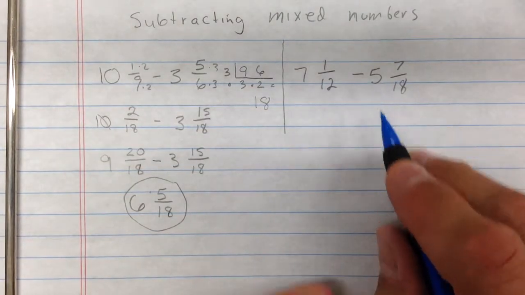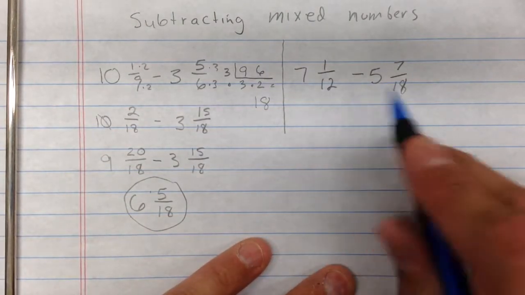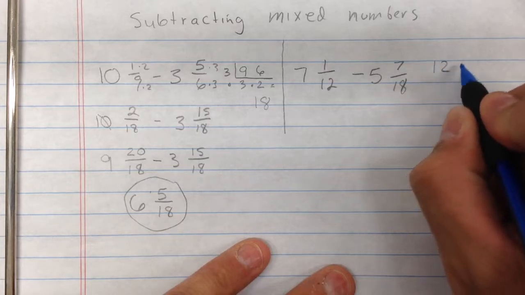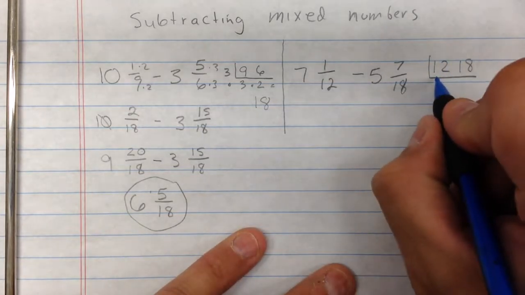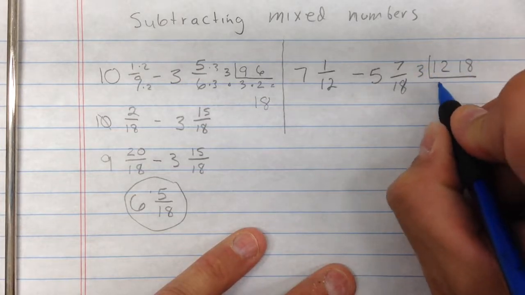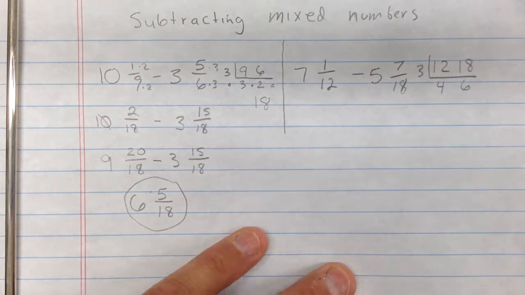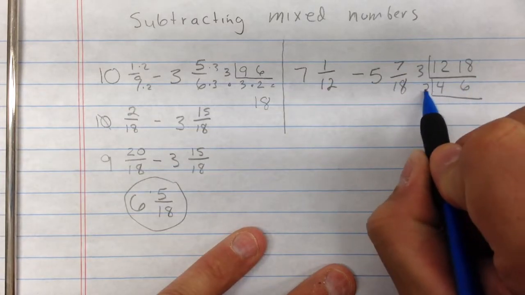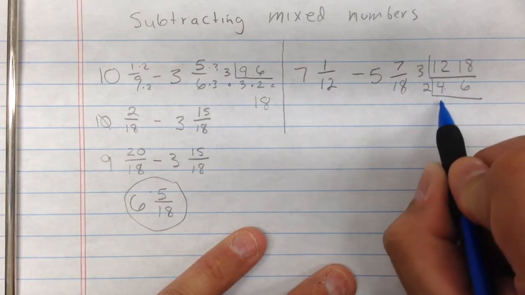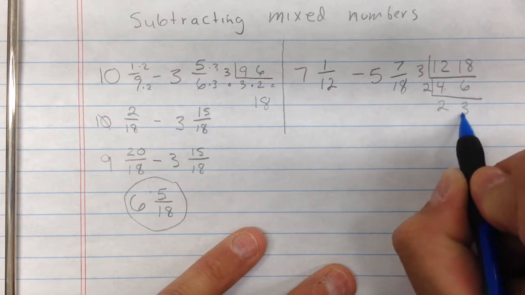This one will be a little harder because 18 and 12 don't readily go into the same number, so we're going to put 12 and 18 in the slide and figure out what number goes into these. 3 does. So 3 goes into here 4 times and 6. Notice that I still can divide by something. These aren't relatively prime, so divide by 2. So 2 goes into 4 2 times and 6 3 times.